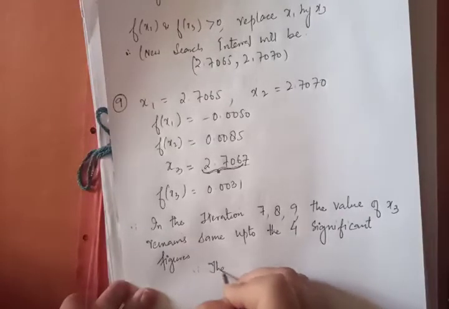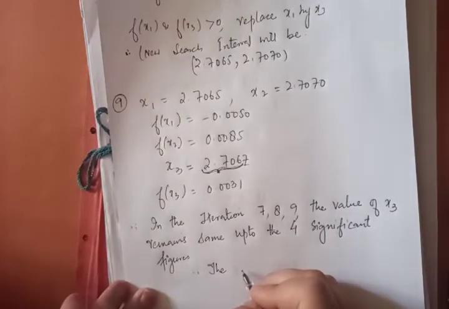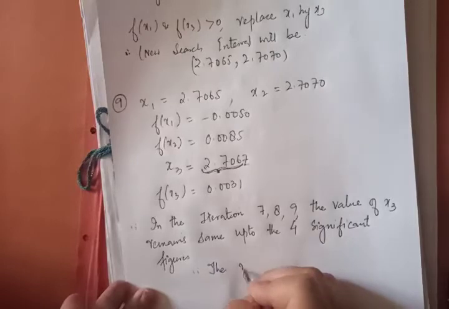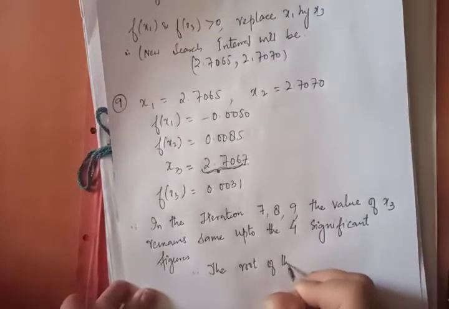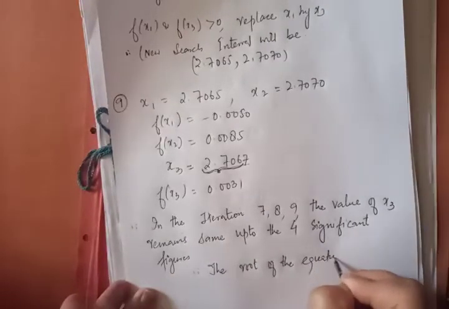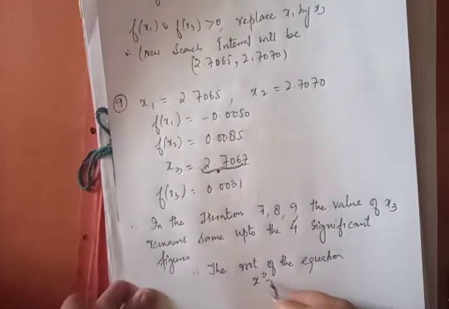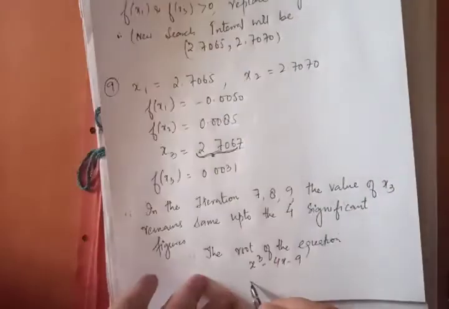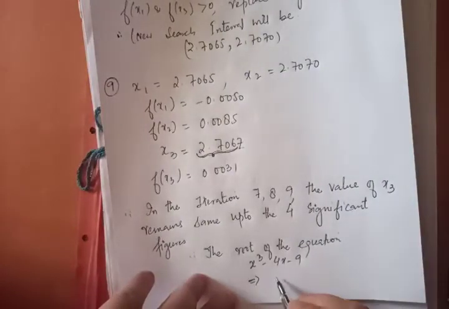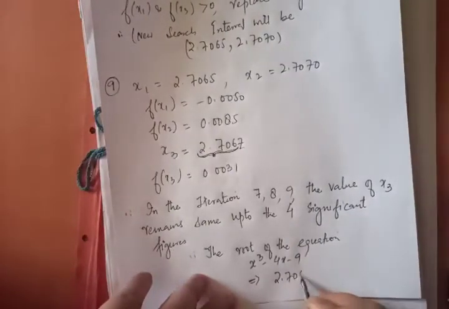Therefore the root of the equation, what was the equation? X cube minus 4x minus 9, okay, is equal to 2.706.